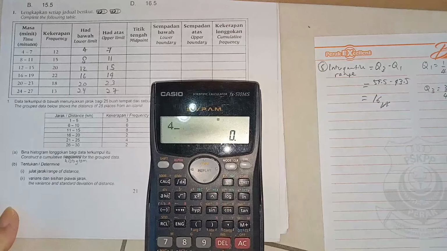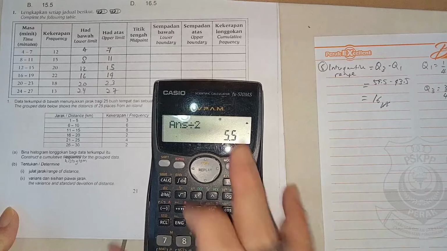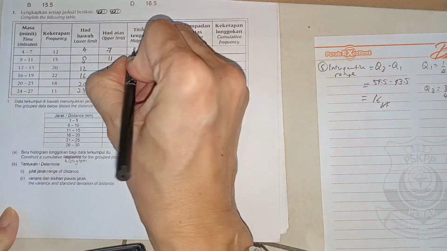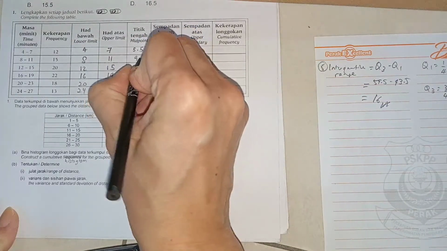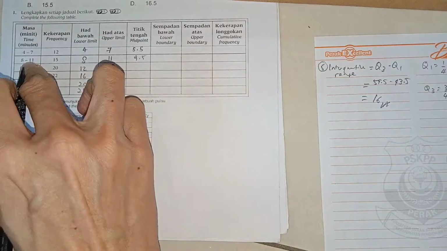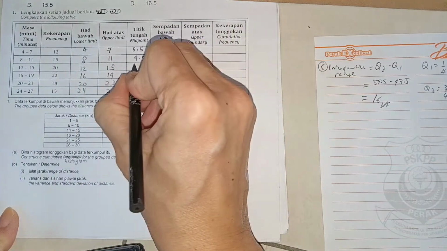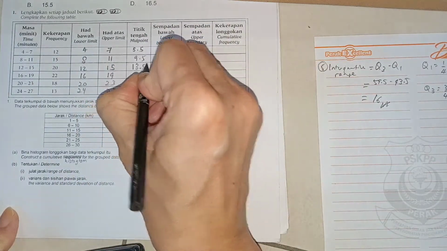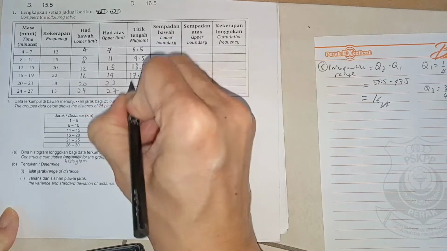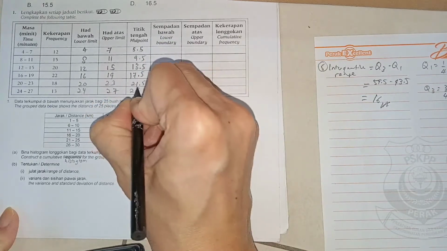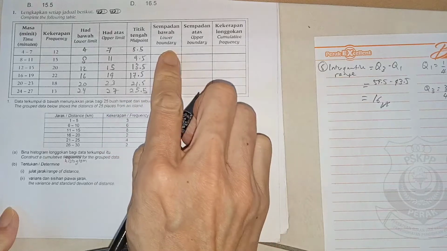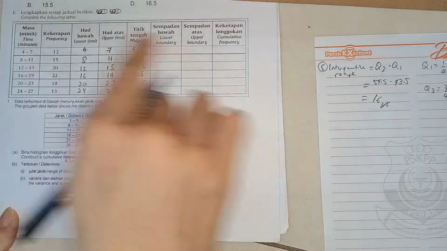Okay, so 4 plus 7 equal first, then divide 2. So you get 5.5. Here also same, add up, divide by 2. 9.5, 13.5, 17.5, 21.5, 25.5.